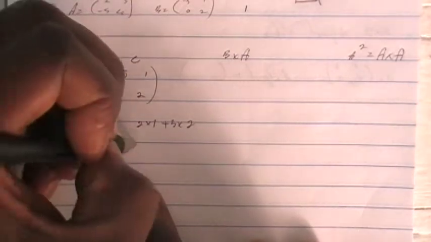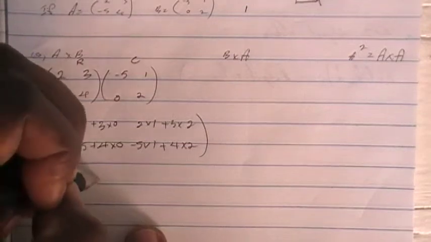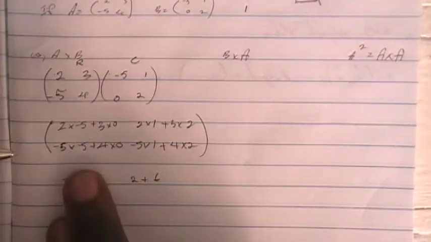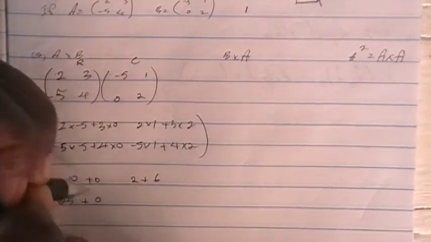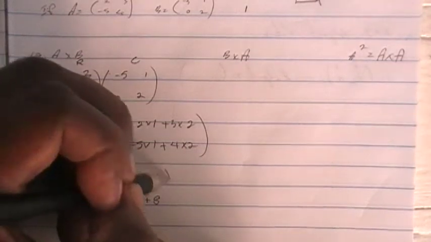And across here, minus 5 times 1 plus 4 times 2. And let's see what our answer is. This will be minus 10 plus 0, since 3 times 0 is 0. This will be 2 plus 6. At the bottom here, minus 5 times minus 5 is 25 plus 0, 4 times 0. This will be minus 5 plus 8.